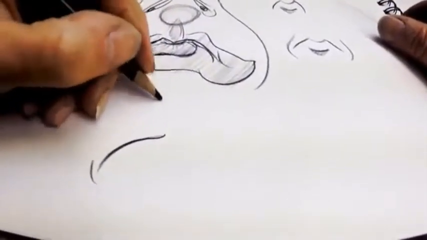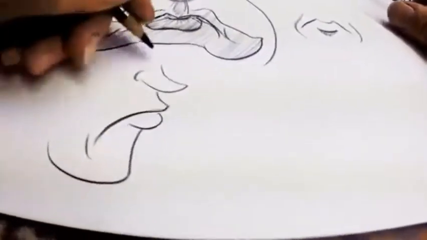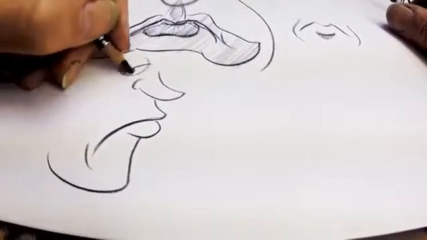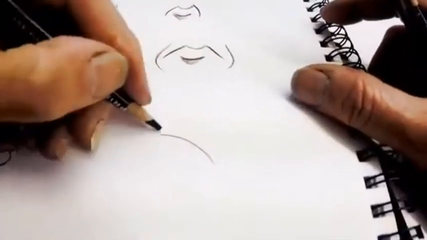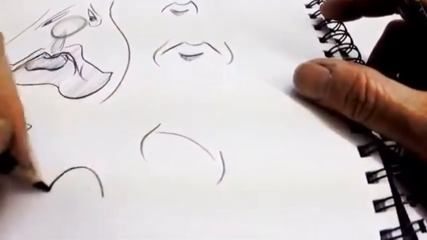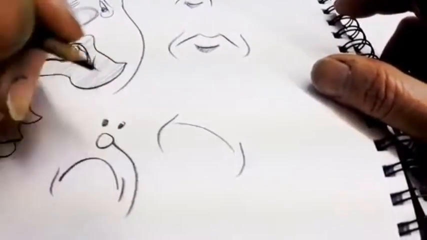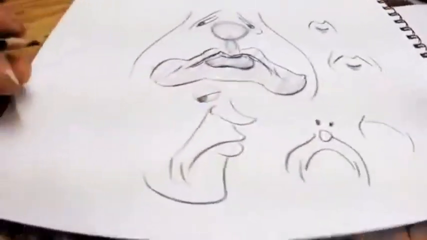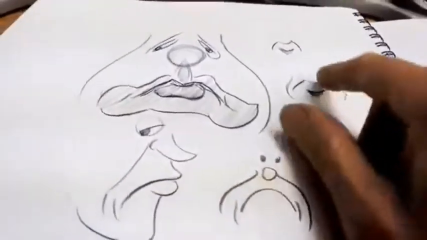I'm going to draw the rest of the face. Like that. Sad. Just simply like that. Pretty straightforward and simple. So a sad mouth, usually make a sad mouth closed.